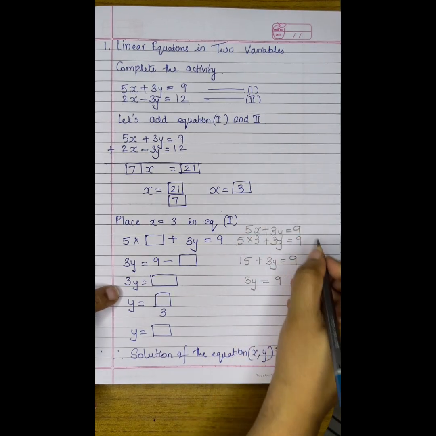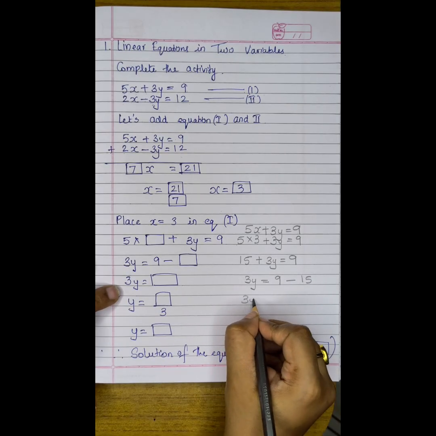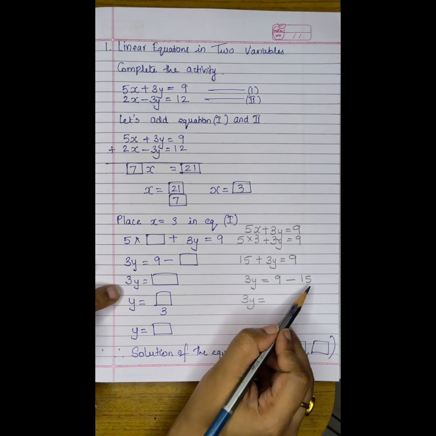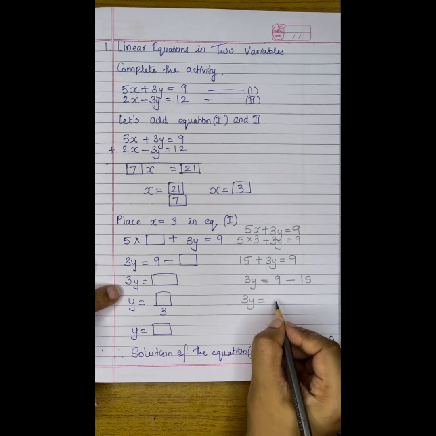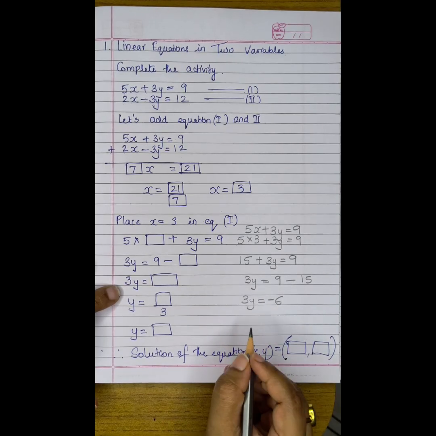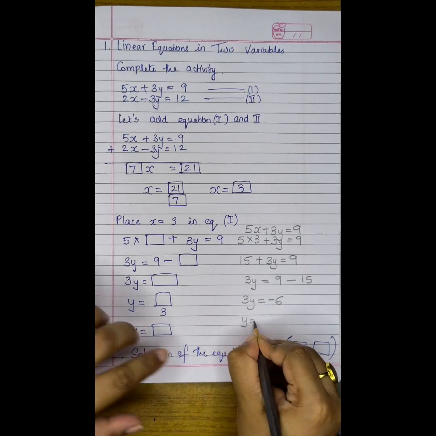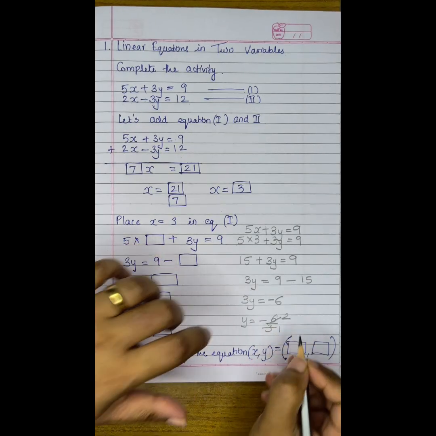This 15 when you bring it over here on the right hand side will become minus 15. Then 3y is equal to 9 minus 15. Smaller number minus greater number. Okay, so you get over here 6. Sign of the greater number, so you get a minus sign over here. So y is equal to minus 6 upon 3.